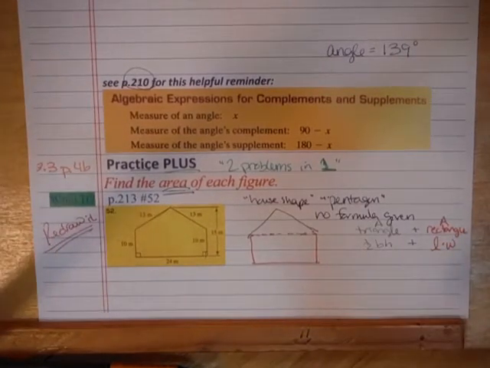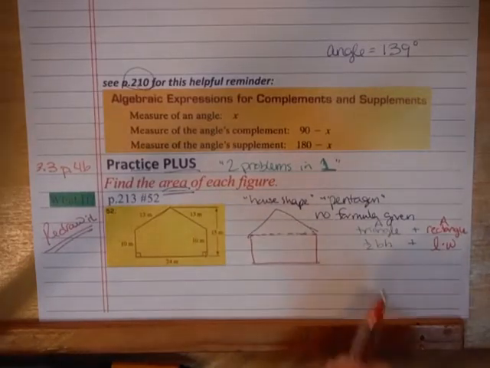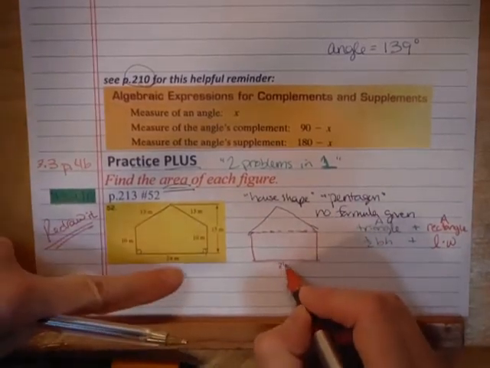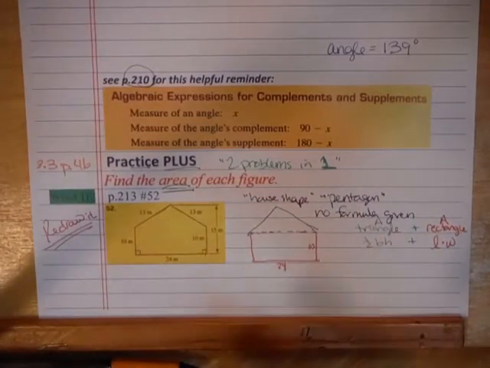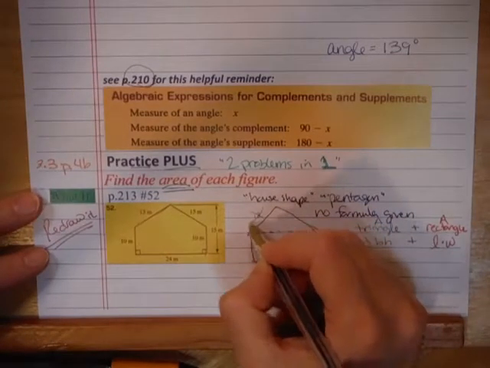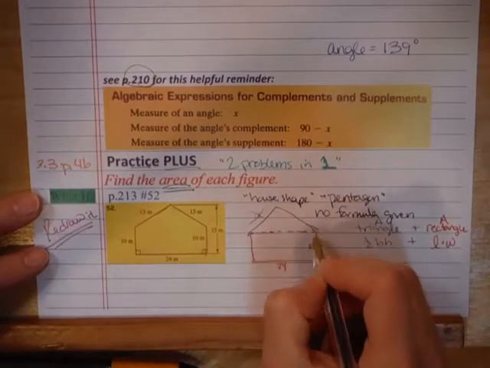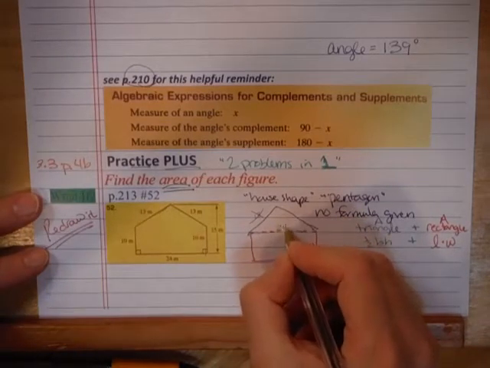So now I need to identify these pieces here in this drawing. So as I redraw it here, I've got 24 on the bottom of the rectangle here. I've got 10 on the side. For the triangle, they're showing me 13 on the sides here. I don't need that. I actually need this straight across, which is going to be the same as the rectangle, the base of the house here. So it's going to be 24.